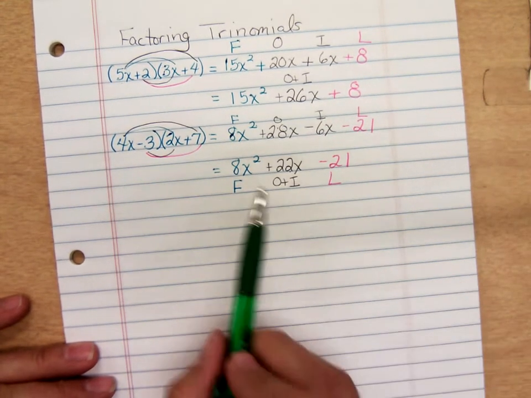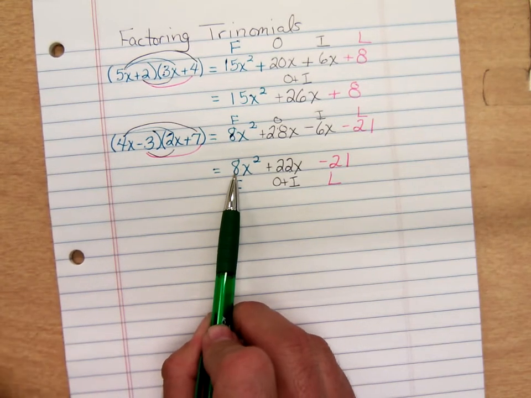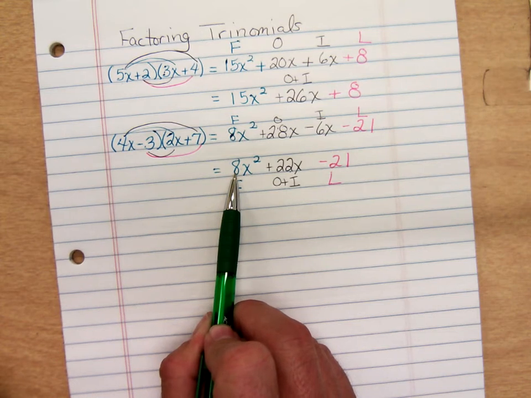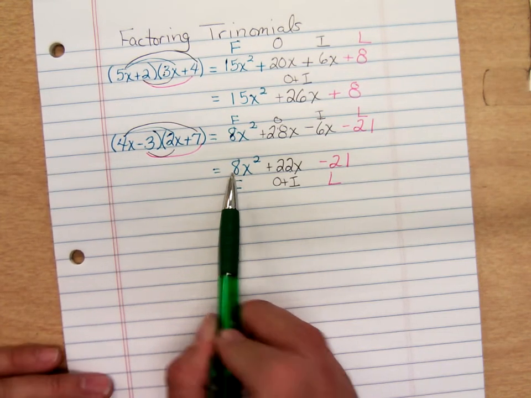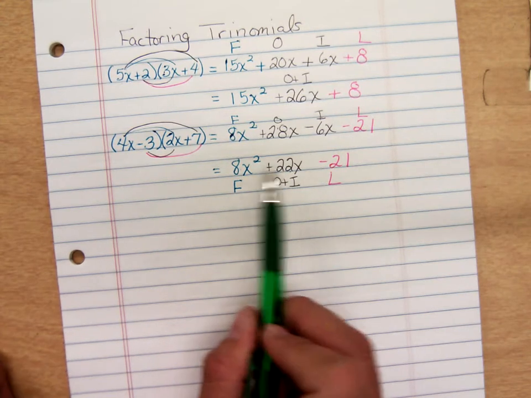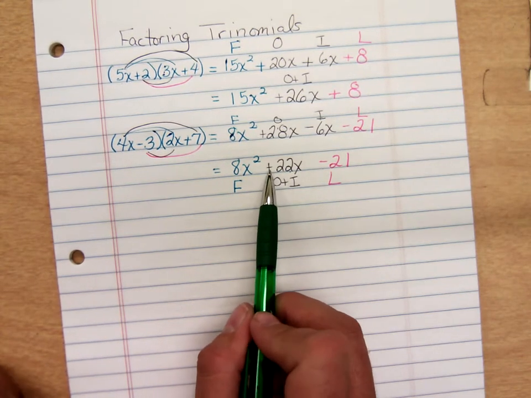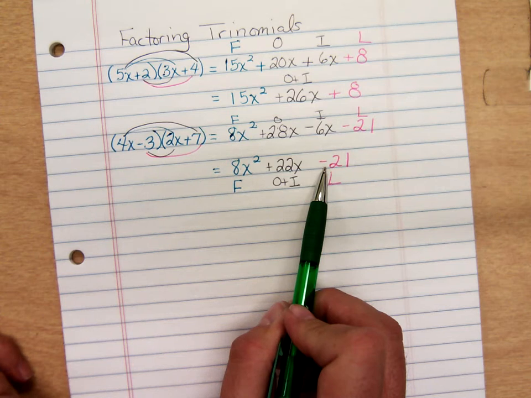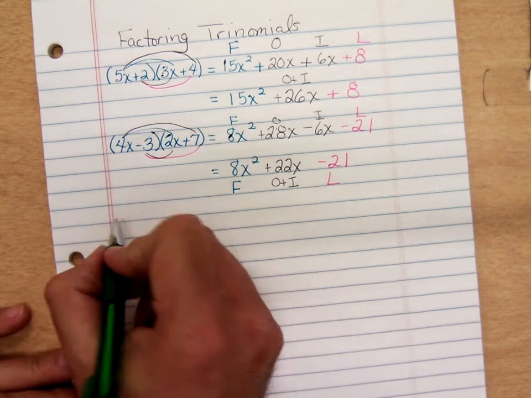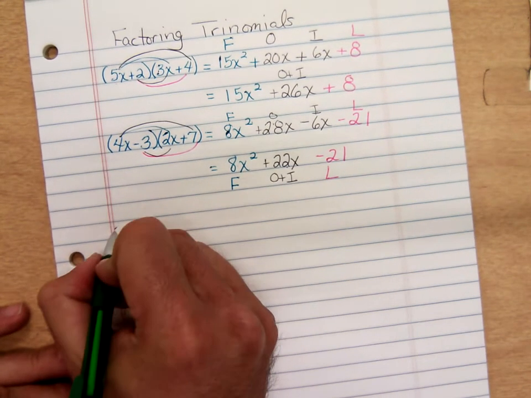I'm always going to assume this first number's positive. That's a sensible assumption. We'll discuss why I say that later on in the semester, or maybe in another class meeting. And so this is the first sign, and that's the second sign, okay? On that, I'm going to make a little table.